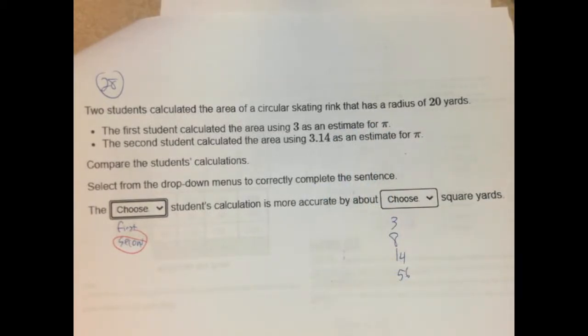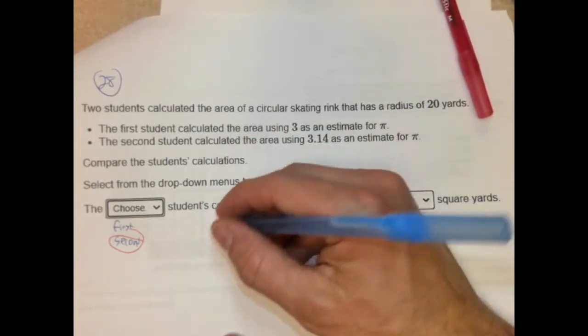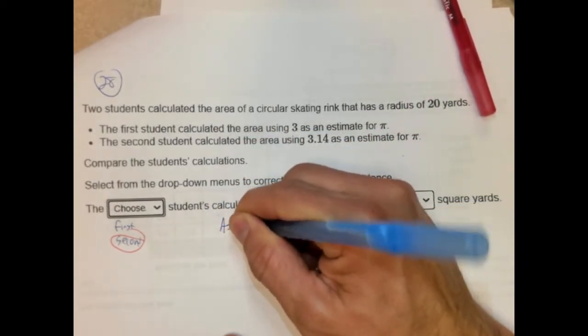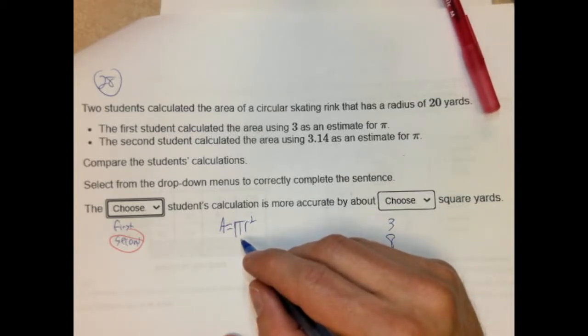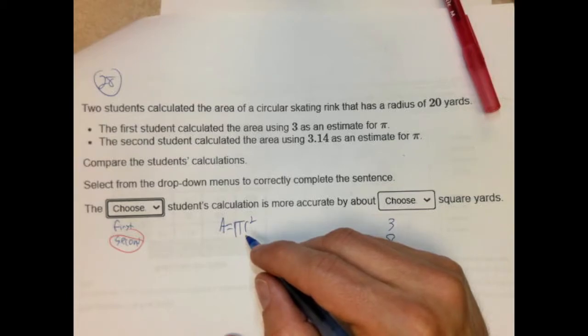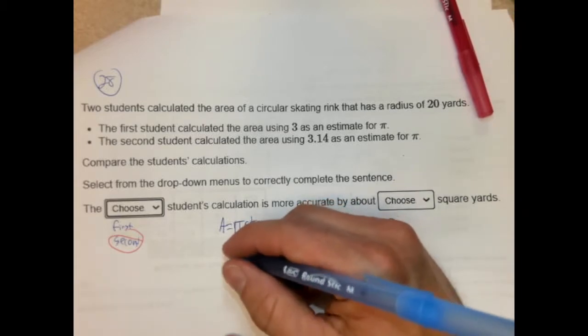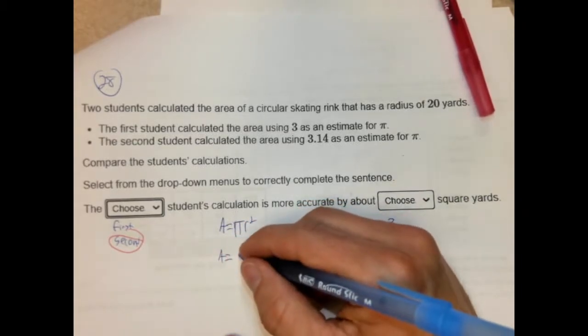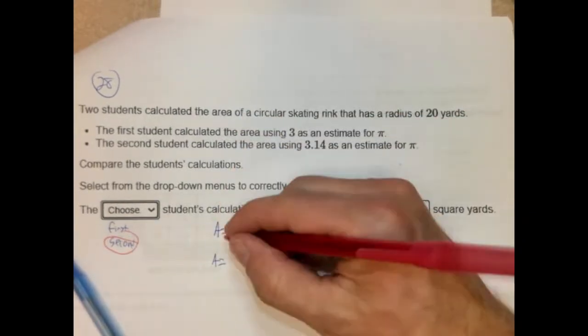So the best way to do that, I think, would be to calculate the area of a circle using both these versions and see the difference between the two. So the area of a circle formula is going to be A equals pi r squared. Okay, and we're going to leave the radius as 20. So A equals pi, and we'll do the first. This will be the first student here.